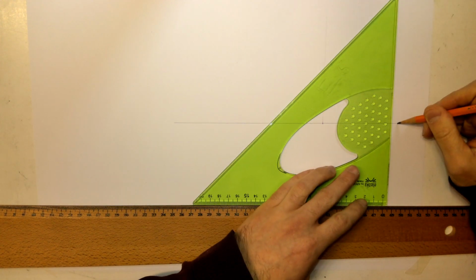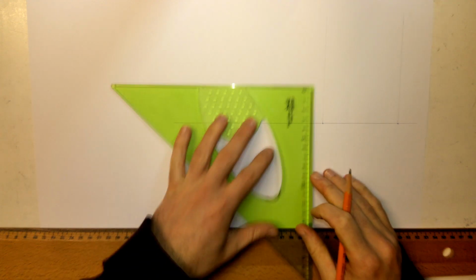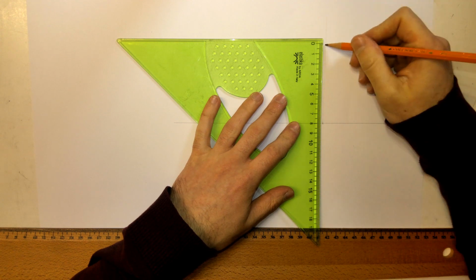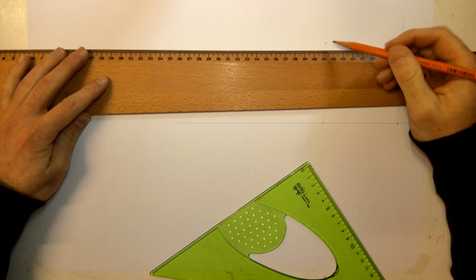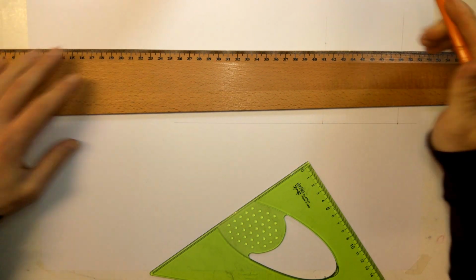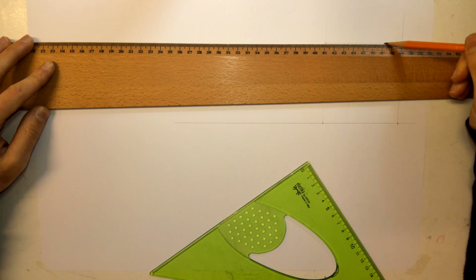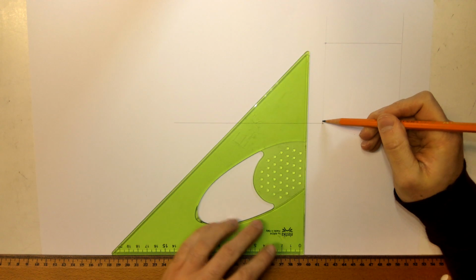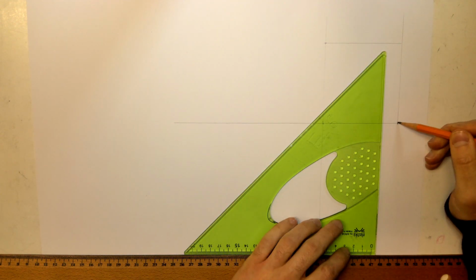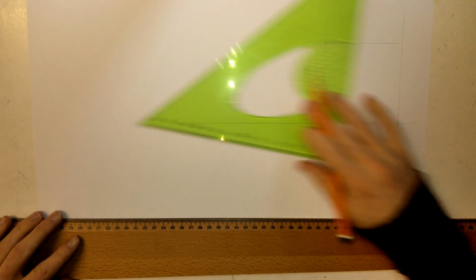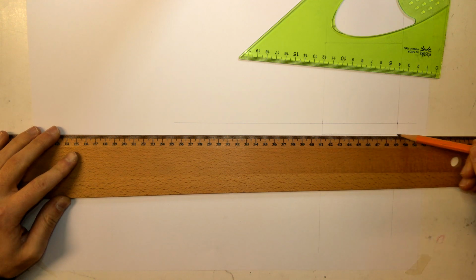and take my lines up for my heights. And the total height of the kennel is also going to be 80 mil. As always, the plan goes directly below the elevation, and we always put a gap in between, say about 10-15 mil.